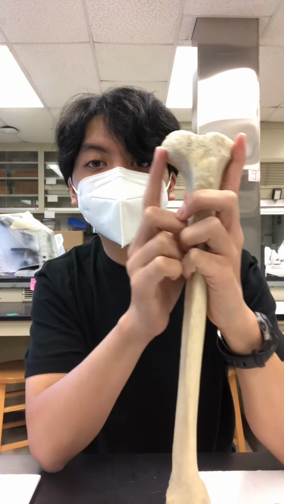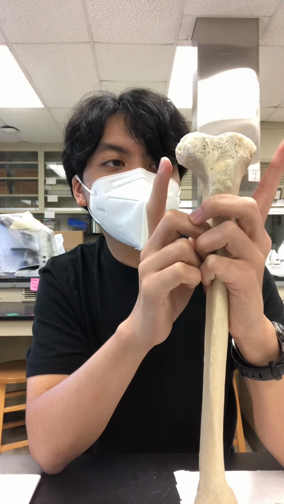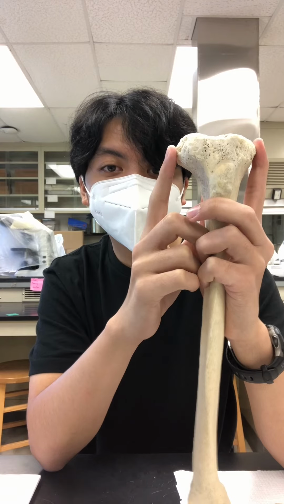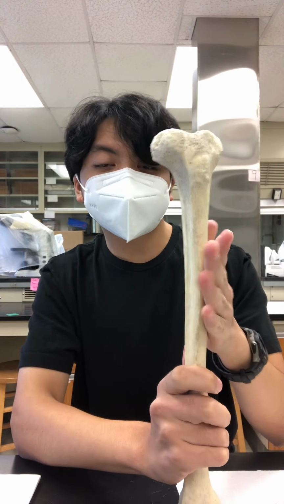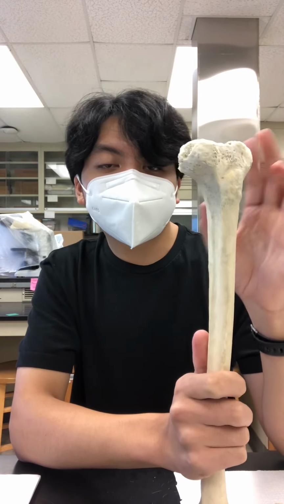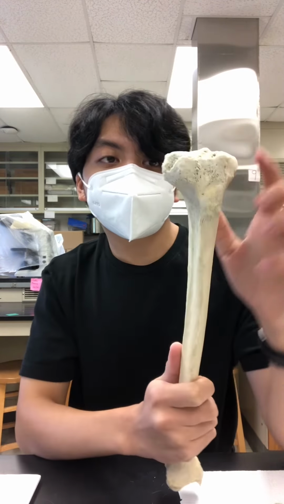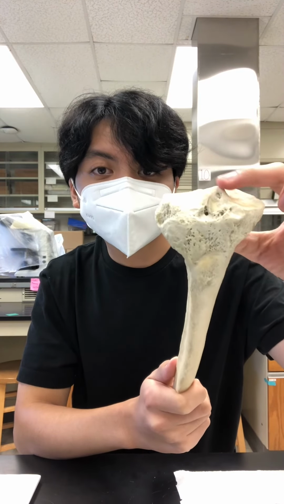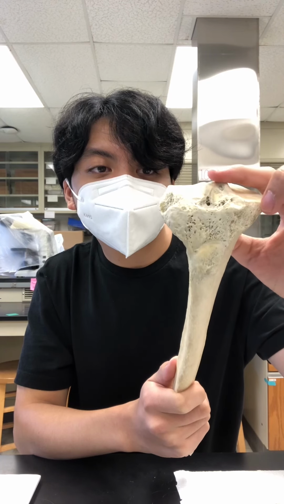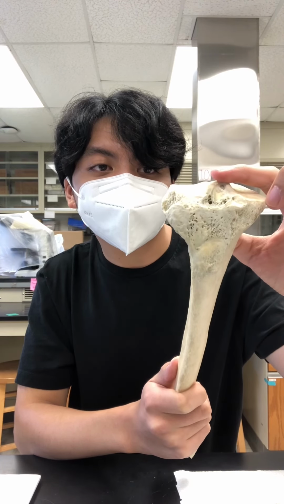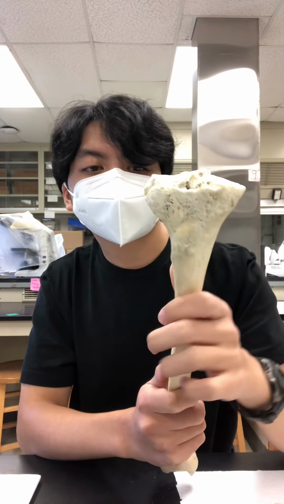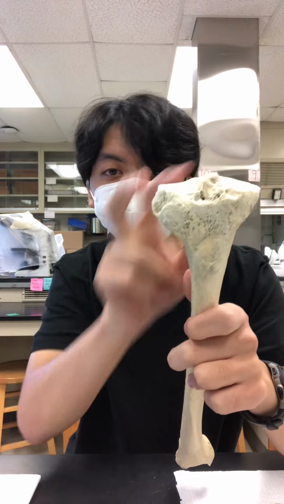Here we have two condyles: the medial condyle and the lateral condyle. Again, this is the medial side, and this is the lateral side. The medial condyle and the lateral condyle are separated by this bumpy structure, which is referred to as the intercondylar eminence. Intercondylar, because it's between the condyles.